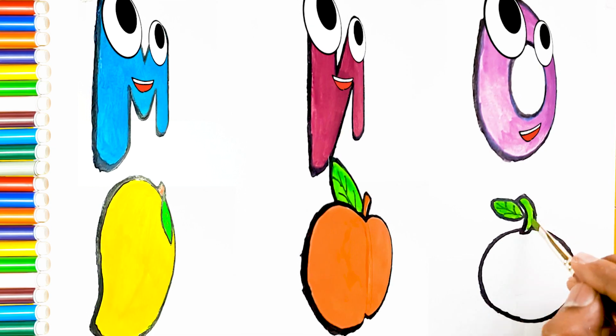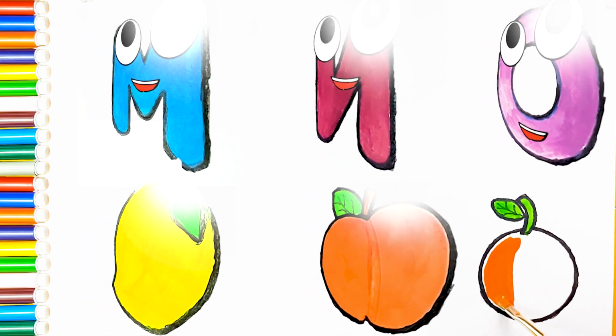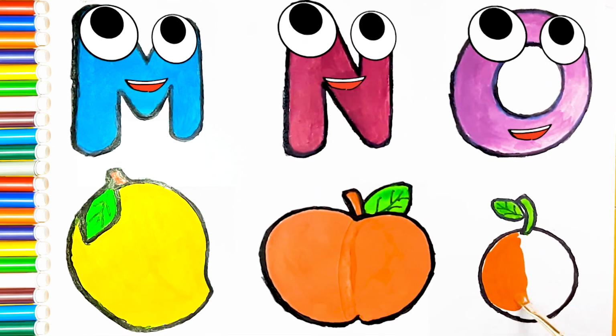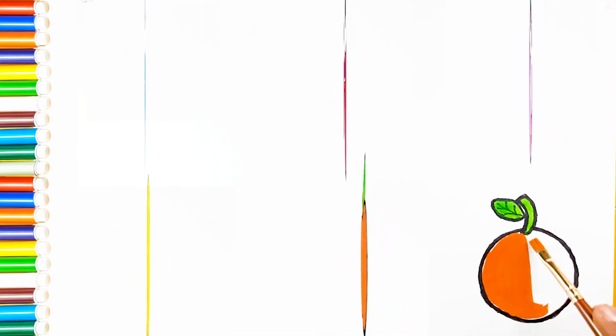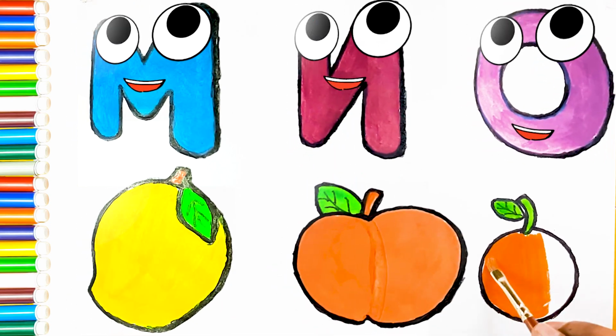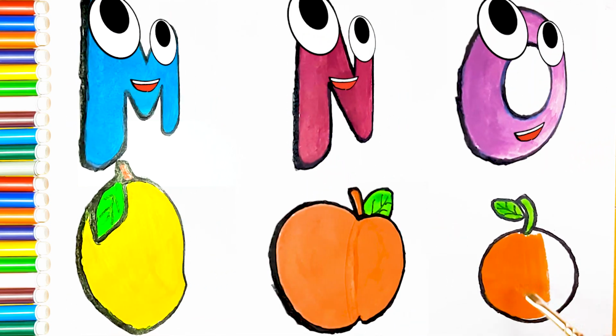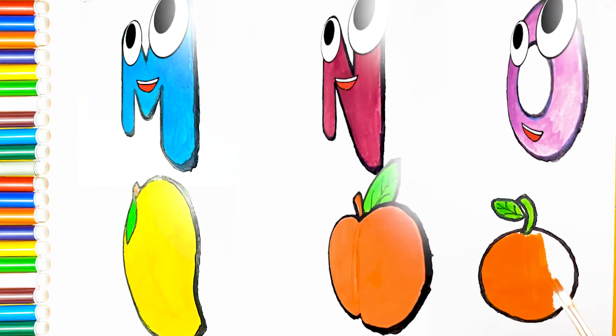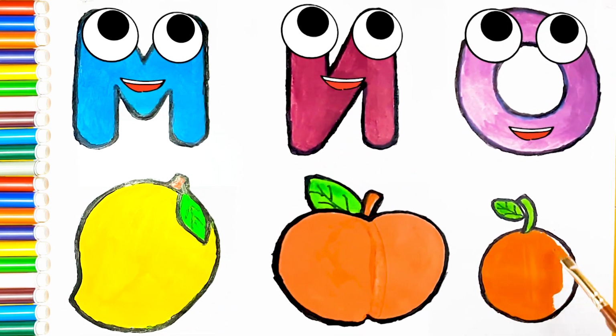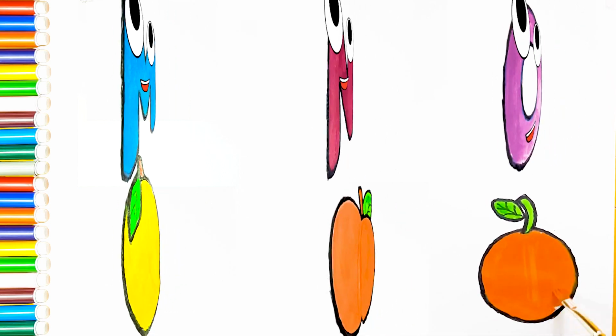And last but not least fruit is orange. First things first, oranges are like little balls of sunshine. They're bright orange and packed with a burst of energy and goodness. When you take a bite into an orange, you're in for a treat.